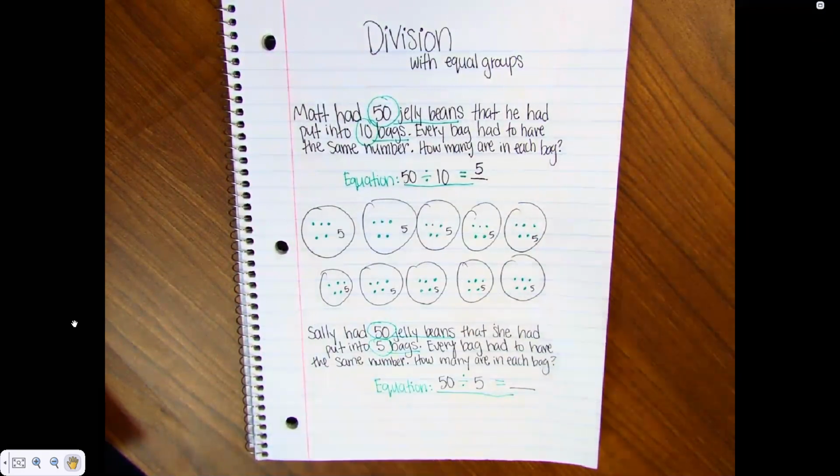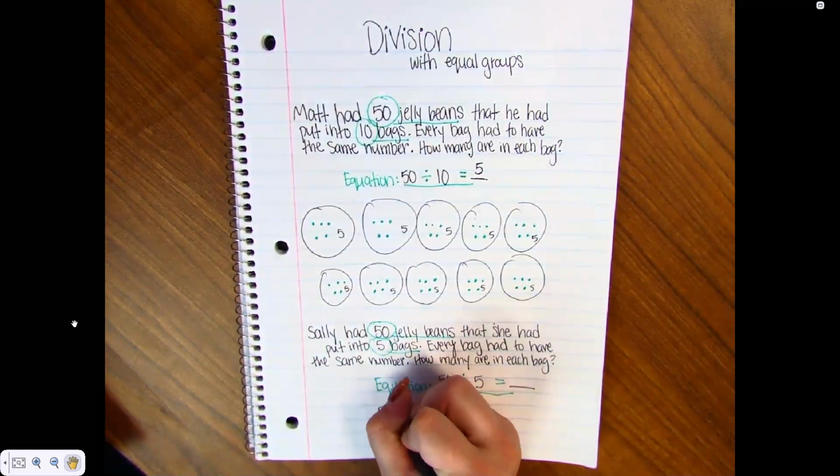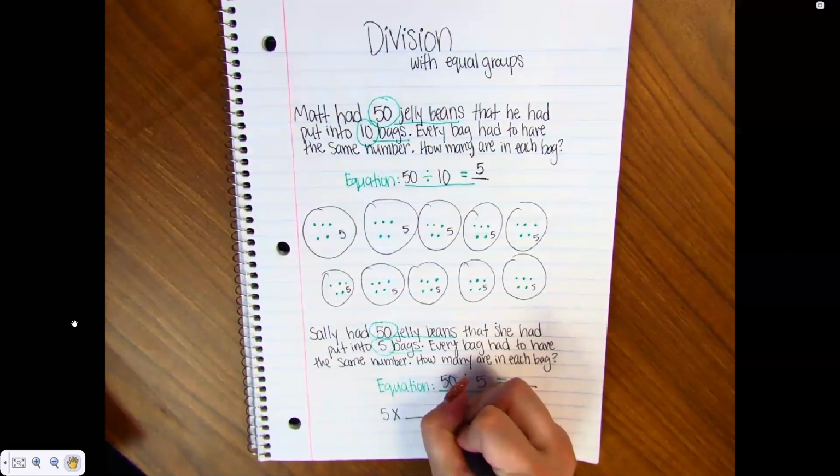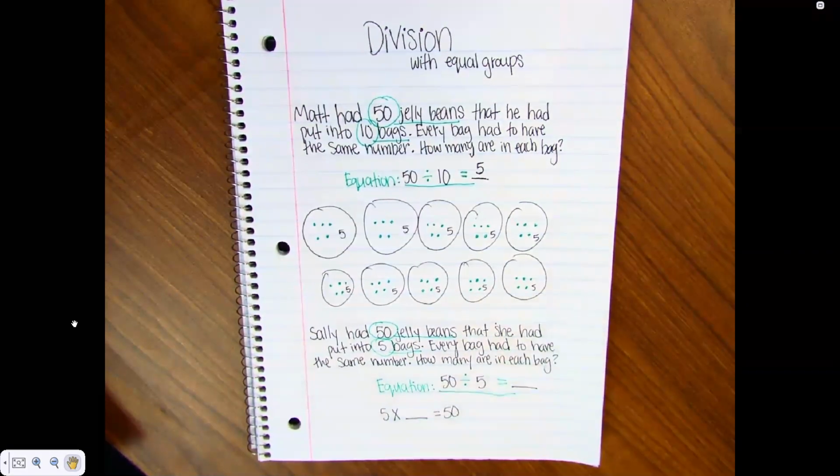what do I know? What multiplication equation do I know that equals 50 and involves a 5? I want you to really think about that. 5 times what equals 50?